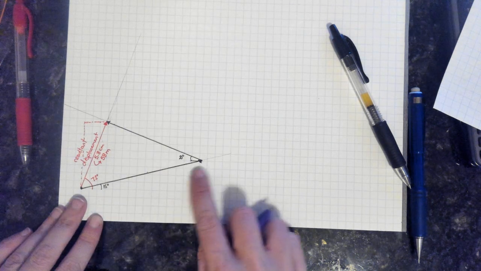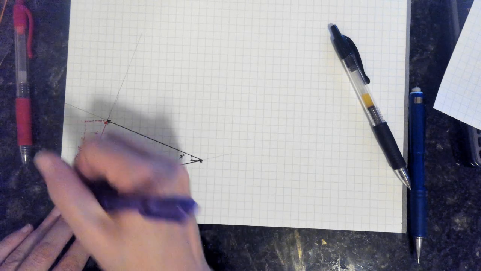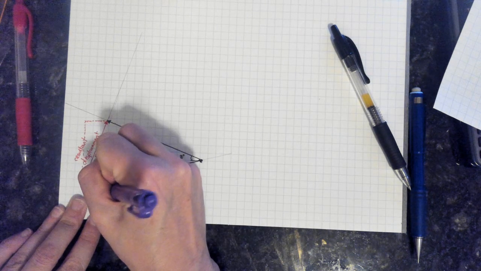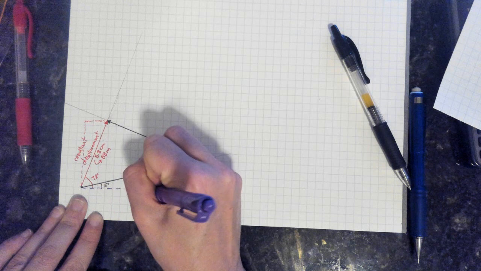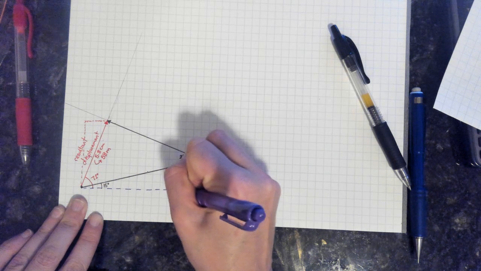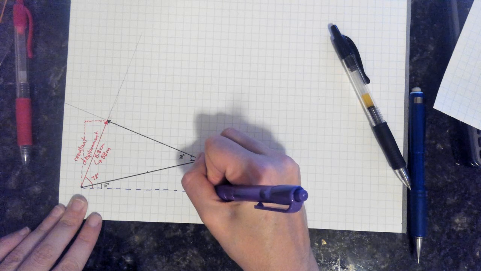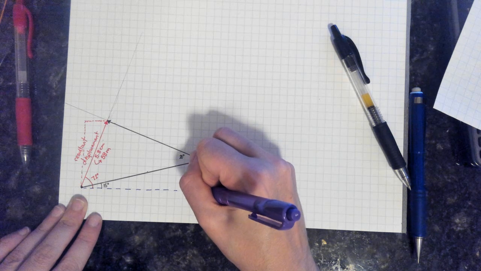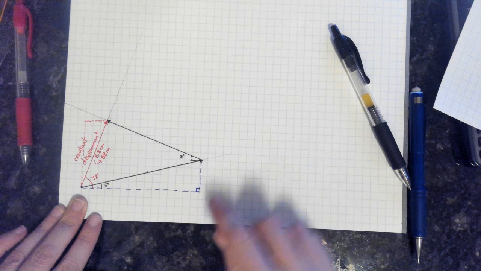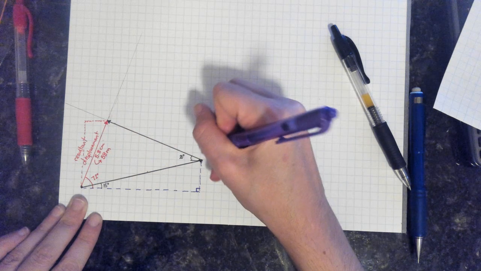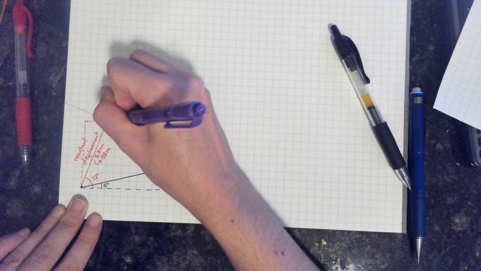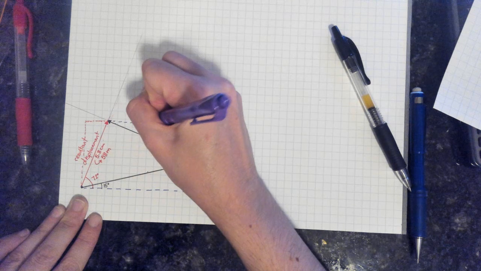For this first part of our displacement, we make a right triangle like this. And we know for sure these are right triangles, because that's by definition what they are.